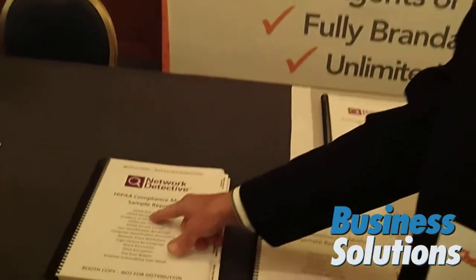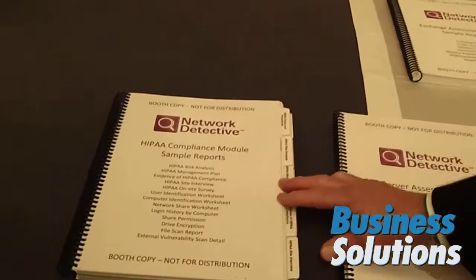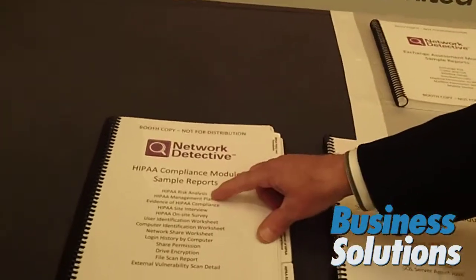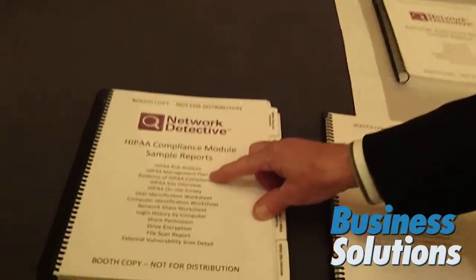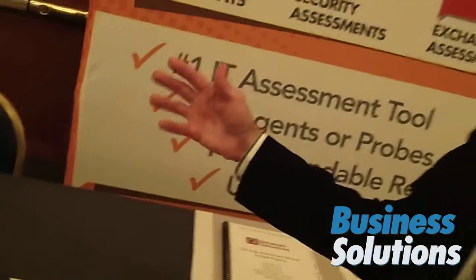the risk analysis, which is required. Anybody covered by HIPAA is required annually to have a risk analysis. So we provide that key document. Also a management plan, which is remediation. So what are the things, sorted from highest risk to lowest, that you want to sit down and talk with your customer about from the IT perspective? What do they want to remediate?